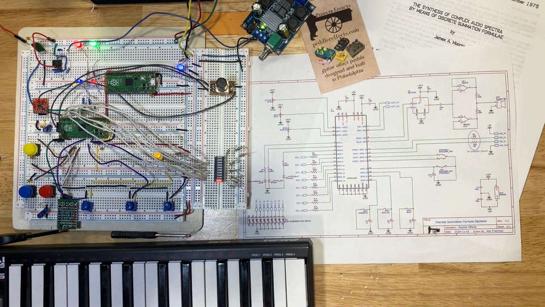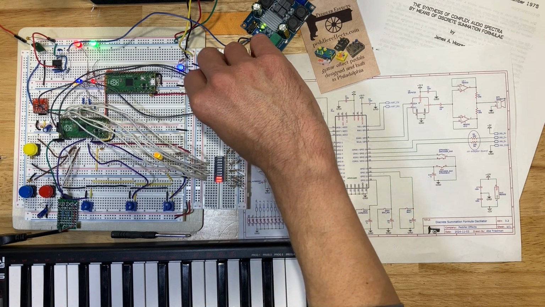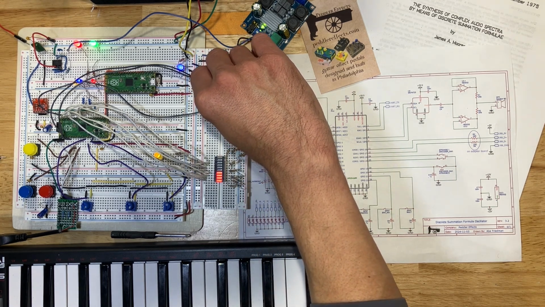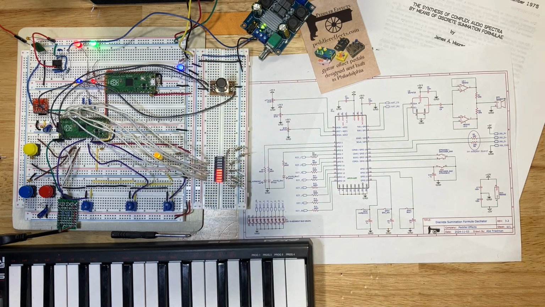So we can just take it back down to C. We played our C scale. Let's go up to G. And what I'll do now is play through a C scale, but with the carrier note set to G.